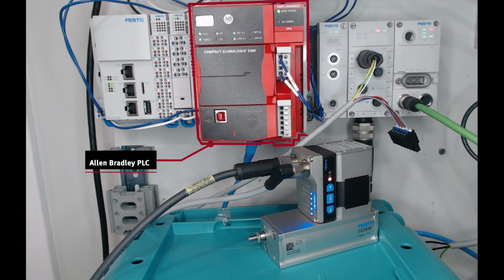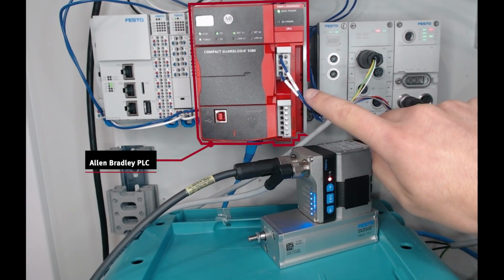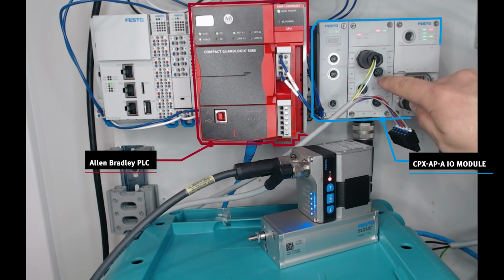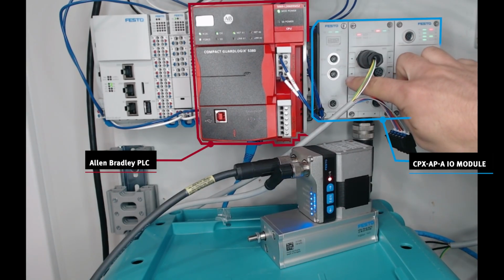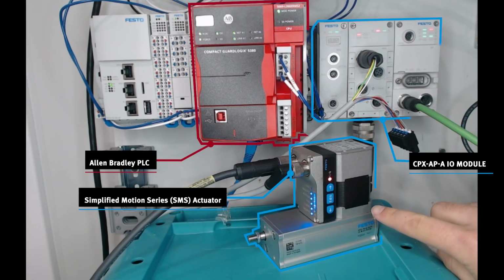First, let's take a look at the hardware. I have an Allen Bradley Compact GuardLogix PLC. I have a CPX-AP-I I/O module, which is an EtherNet/IP module, and this is an IO-Link master, and it also has an intelligent end plate here. And I have this connected to an EPCE SMS actuator. EPCE is just one of the versions of this type of actuator, and this AOI will work with any version.